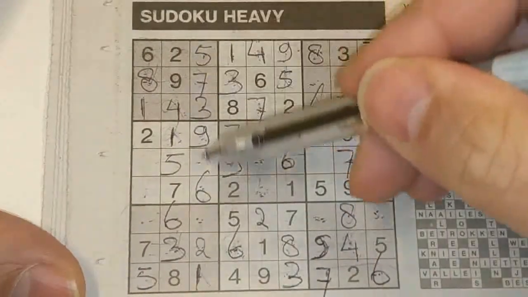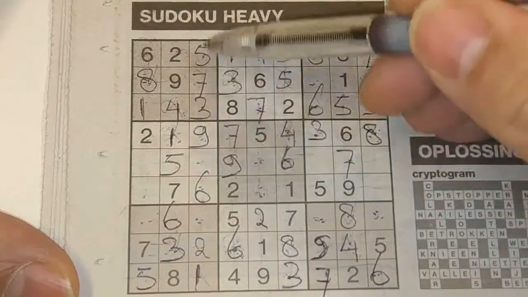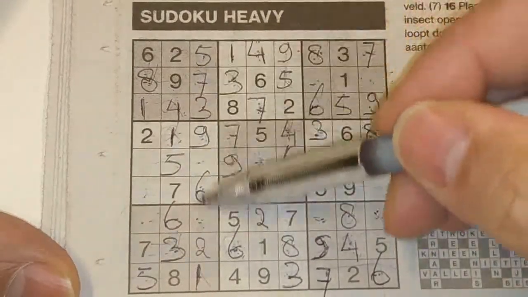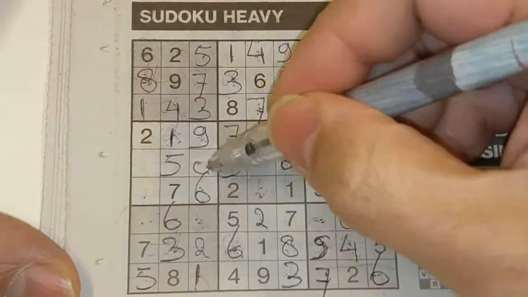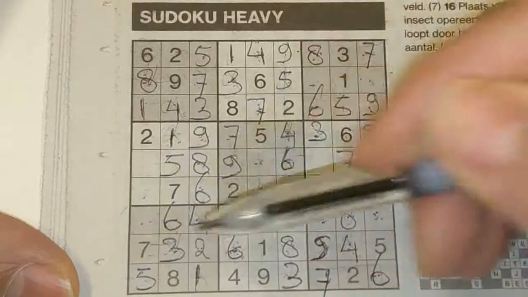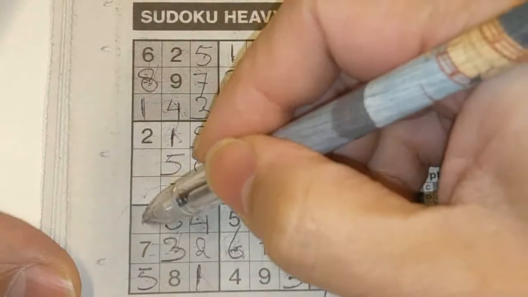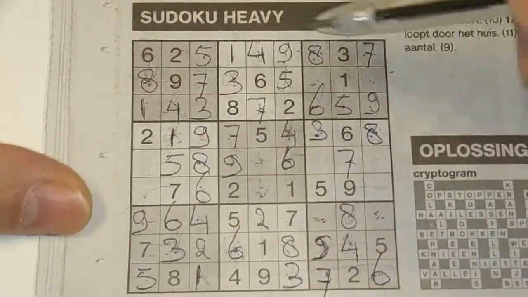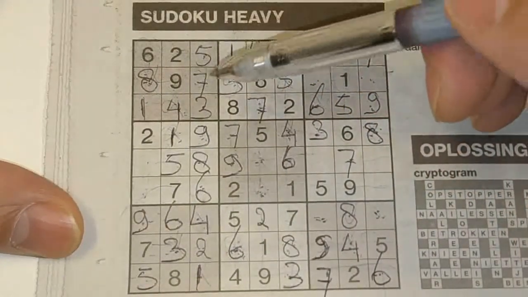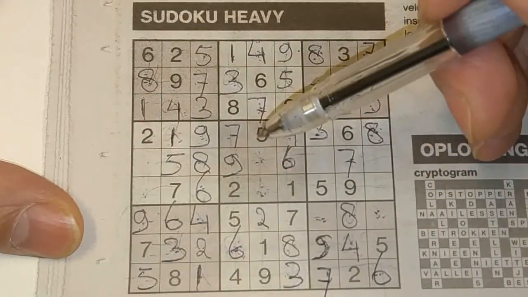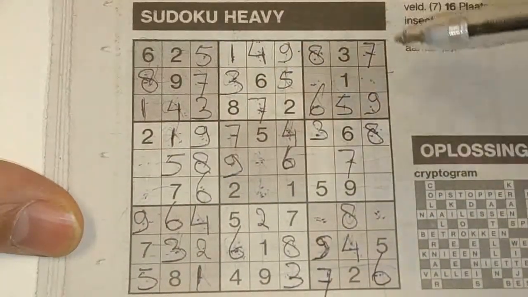2 numbers left of this column for the numbers 4 and 8. 4 and 8. I see here an 8, so no 8 there. 8 should be here, and the 4 goes there. 1 missing number of this big square for the number 9. 2 missing numbers of this first column for the numbers 4 and 3. I cannot fill this yet. 4 and 3. I need more information.